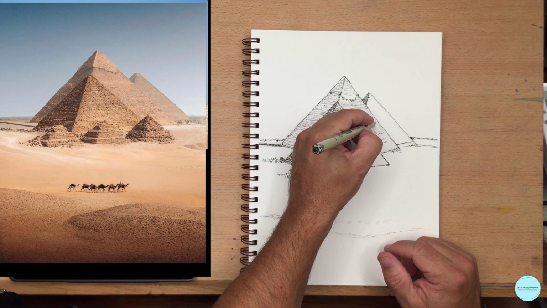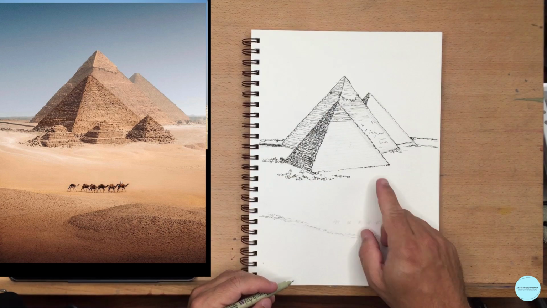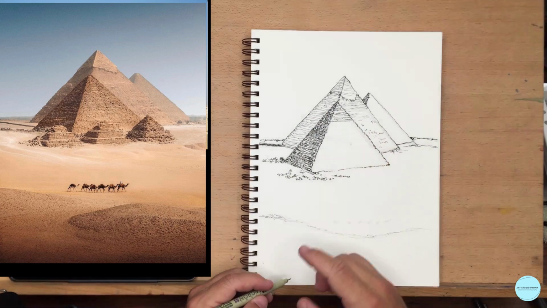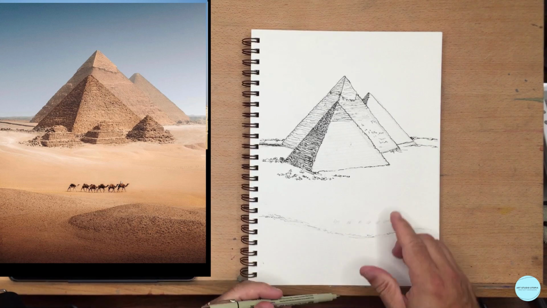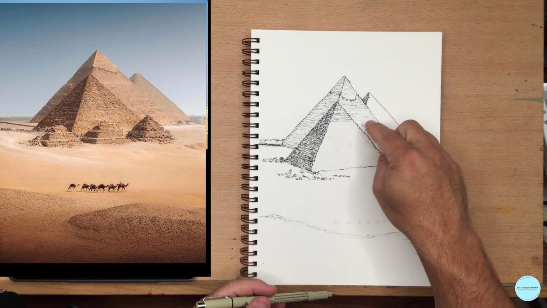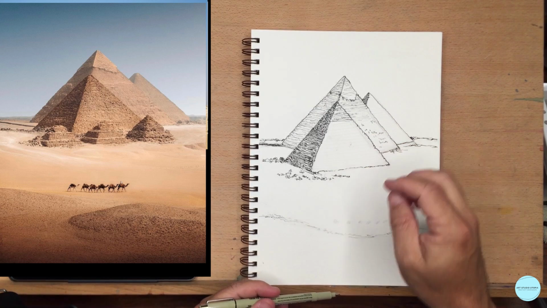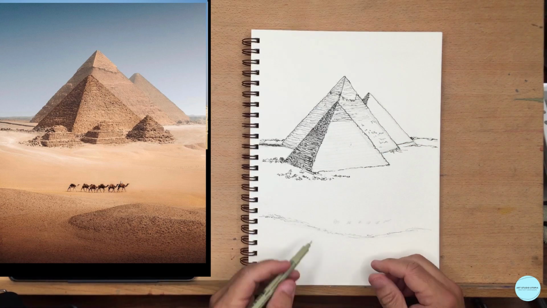So I'm just going to go ahead and add that. So see that kind of texture that we added there? And I mentioned I was going to go to a lighter pen in order to add those smaller, blurrier, thinner lines. But before I do that, I want to go to this one.